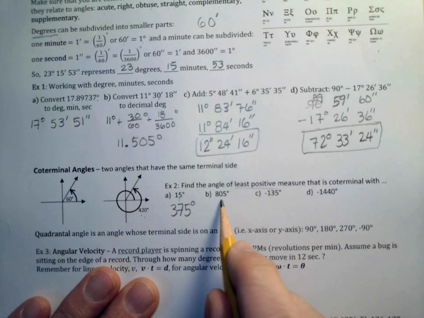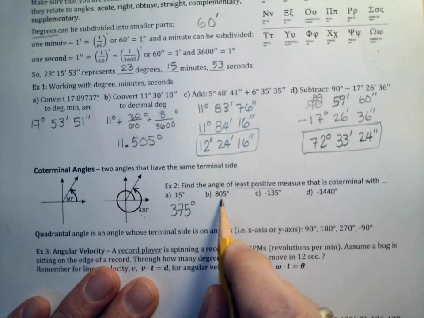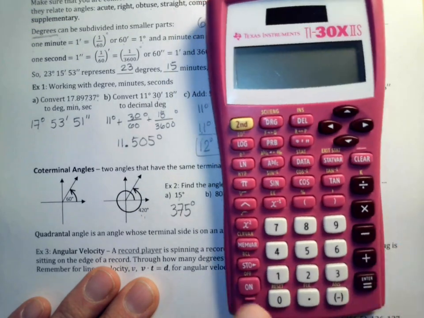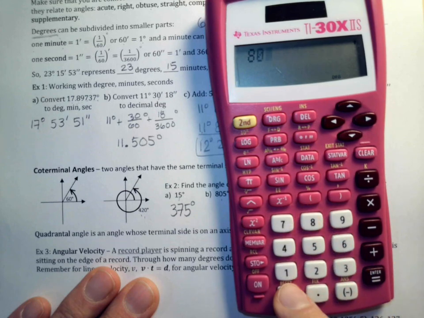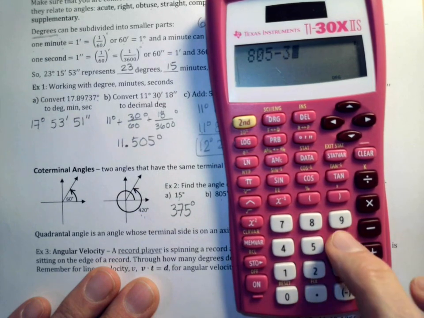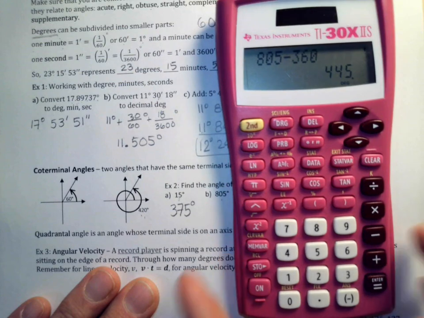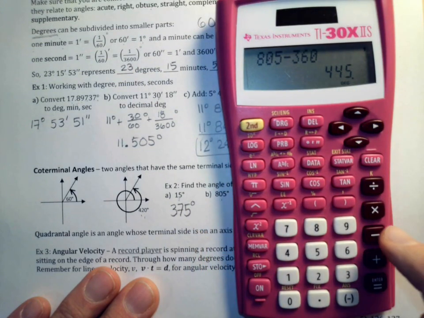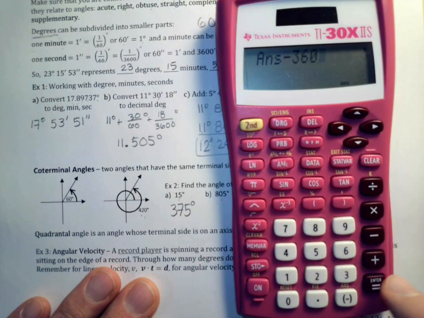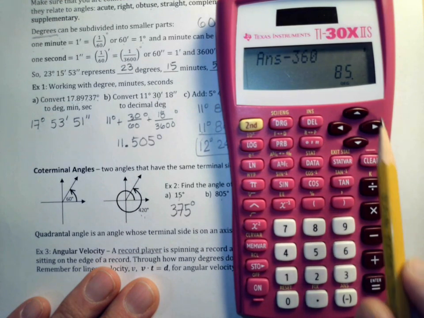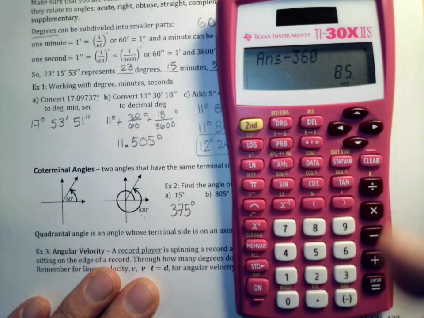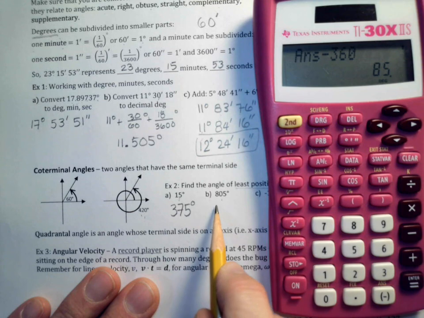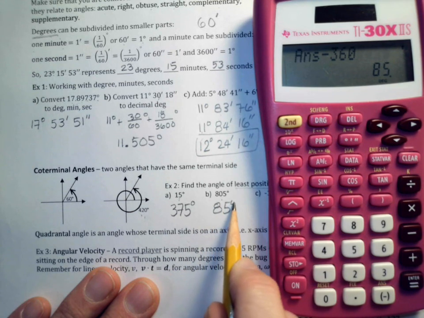All right, 805. So you could subtract 360. So let's do that. We have 805, and I subtract 360, and you notice that's 445. That's still too big. We want the smallest possible. Let's try subtracting 360 again, and you can see now it's 85. And if I subtracted 360 again, it would be negative. So the smallest coterminal angle here is 85 degrees. Okay.